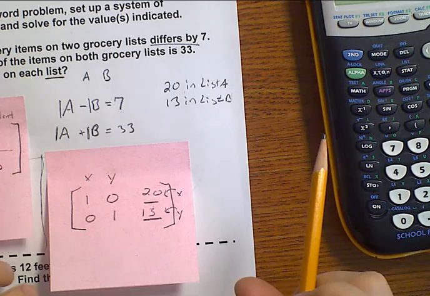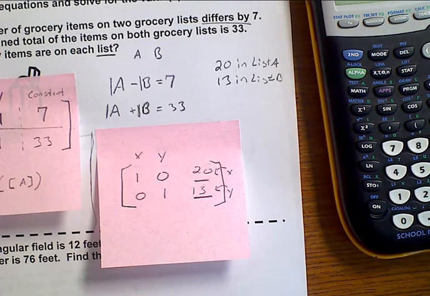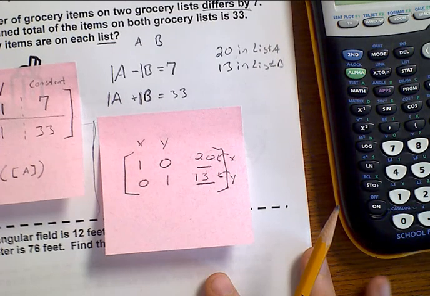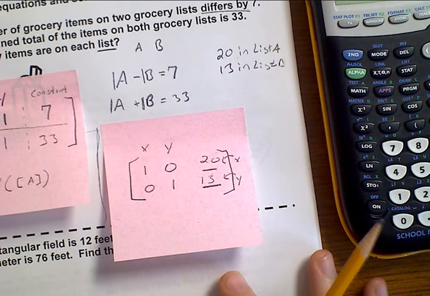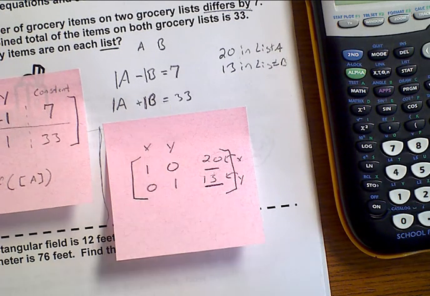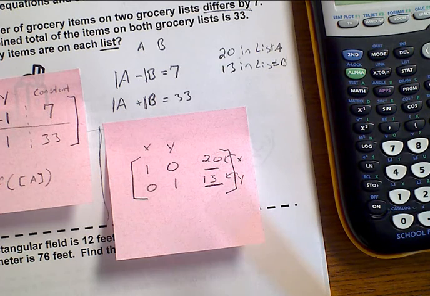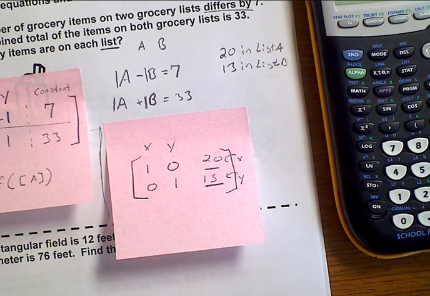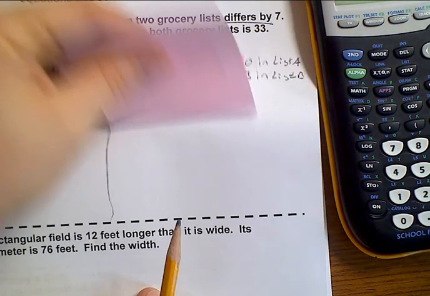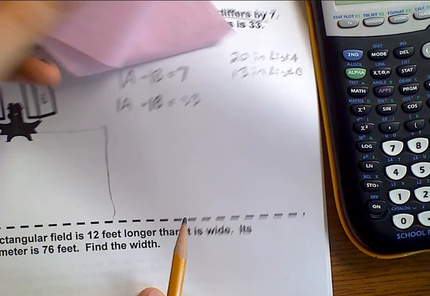And solving by matrix is quite simple. It's a lot easier than using elimination. If it's already set up this way, it's easier than substitution. This was one example. We're going to go ahead and continue with more examples. I'm going to solve every problem on here using this matrix method, unless it falls under substitution, in which case we will review substitution.